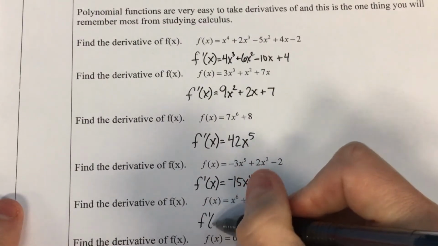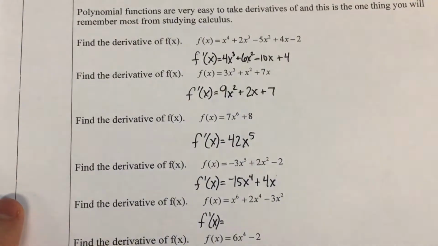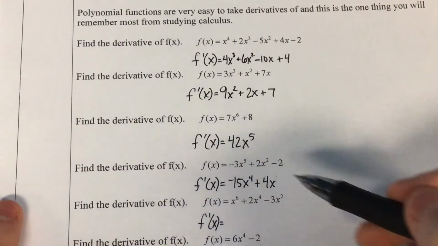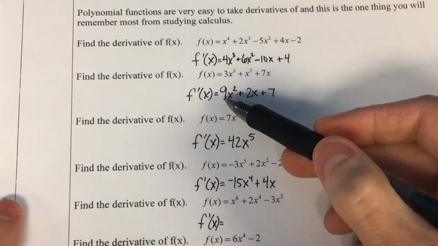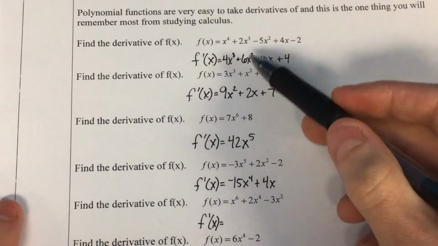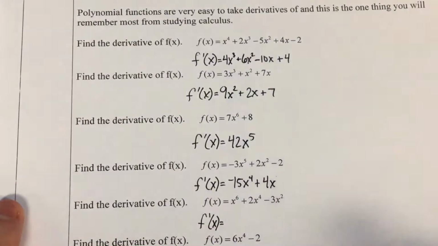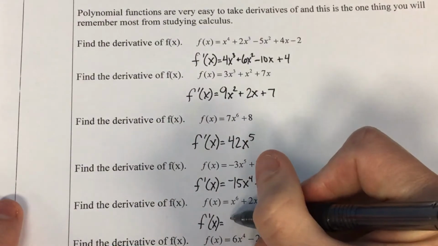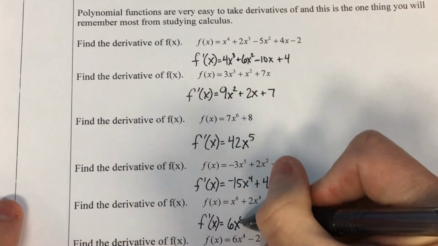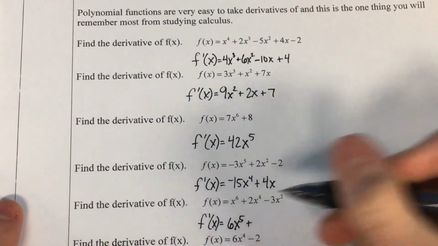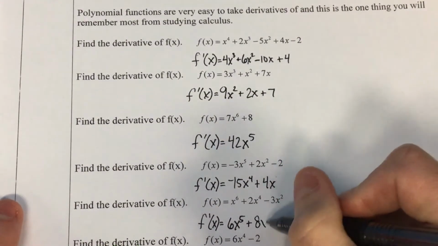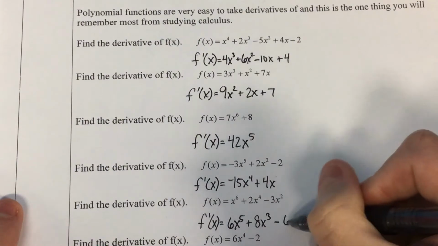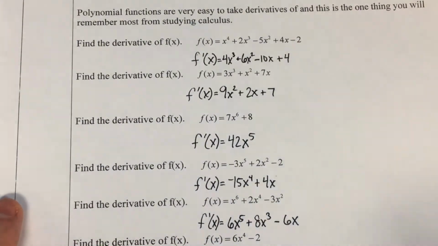If not, maybe rewind it, take a look back at those again, see if you can start to see where the 42 could have come from, or where this negative 15 could have come from, or where this number 9 could have come from, or the number 6 right there on 2x to the third, and see what's happening with the powers. So x to the sixth, again, you can take a guess on that. That'd be 6x to the fifth, and then 2x to the fourth, that would be 8x to the third. And then negative 3x squared, that'd be negative 6x to the first.